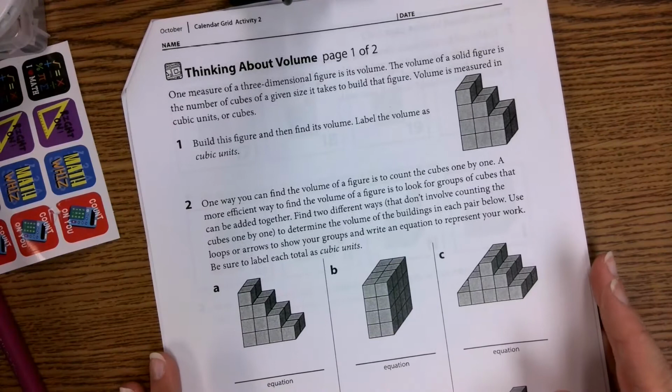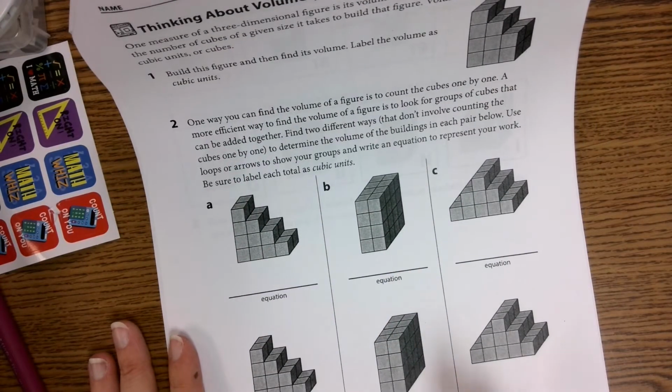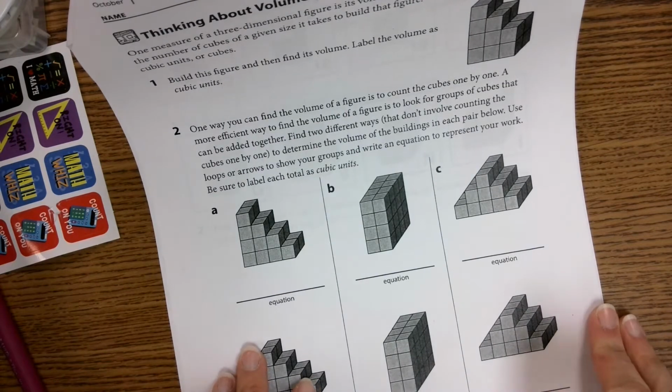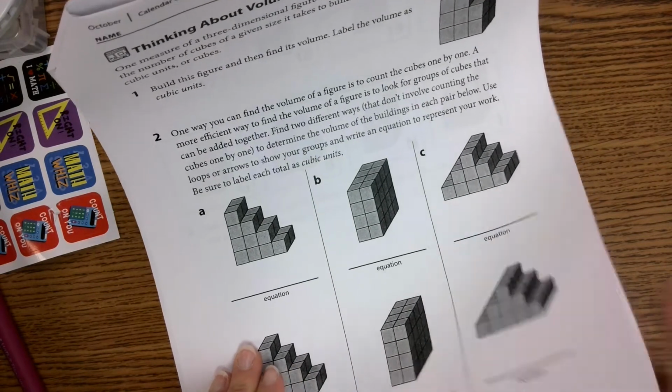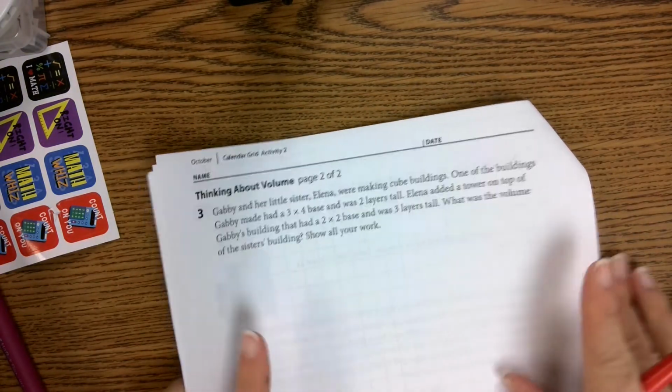For the next page, we did this in class together, so you should have this page already done. If you do not have it already done, go ahead and fill it in. And same thing for this question right here. If you don't have it done, go ahead and fill that one in.